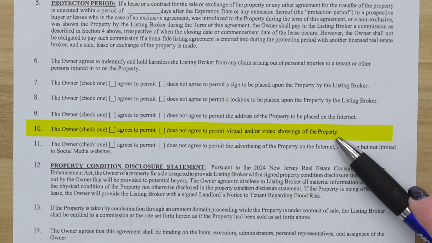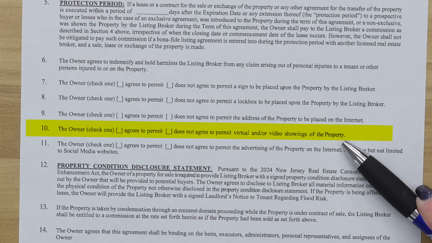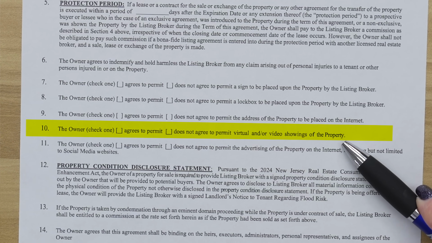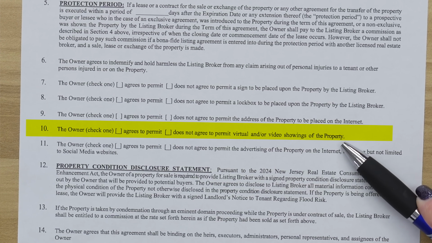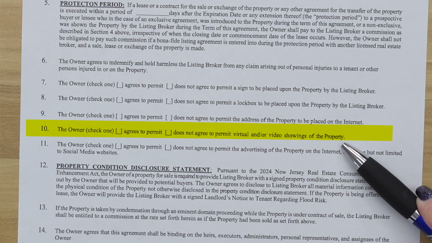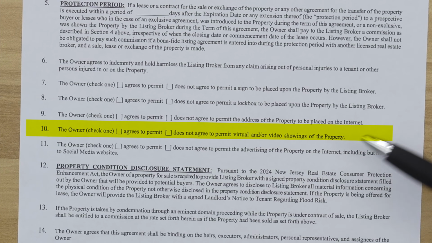So 10 is really important to know that your seller is giving you permission or not giving permission for someone to video or virtually show their property. We know nowadays sometimes you'll take one member of a family out and they'll FaceTime another member while they're going through the property. Your seller has to give permission on whether or not they will allow someone to record their property, because it is an invasion of privacy if it's done without permission.